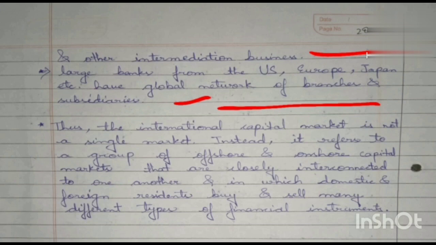Thus, the international capital market is not a single market. Instead, it refers to a group of offshore and onshore capital markets that are closely interconnected to one another, and in which domestic and foreign residents buy and sell many different types of financial instruments.